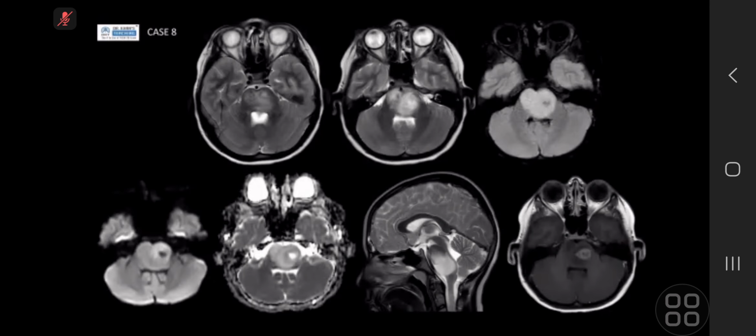In this sagittal T2, there was a high signal and there was enlargement, expansion of the brain stem and the pons, and narrowing of the fourth ventricle. In contrast studies, I think there's a focal area of enhancement on the left side.